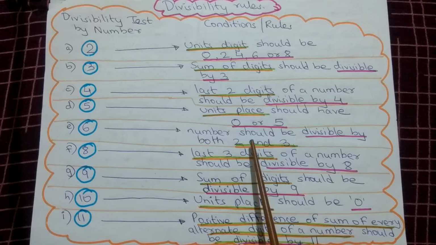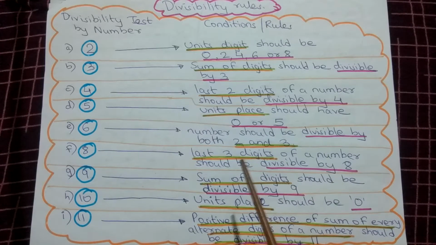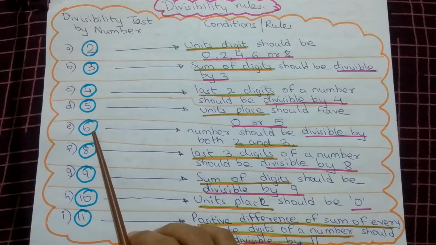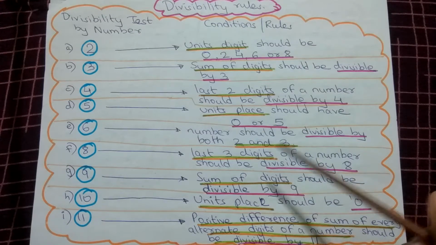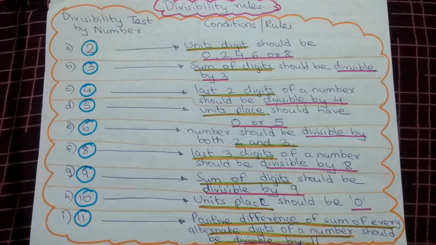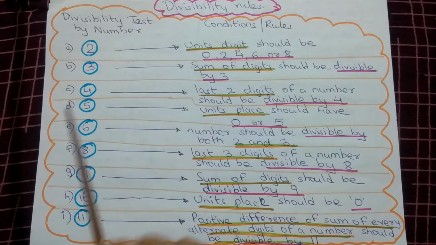Divisibility test by 6. If the number is divisible by both 2 and 3, this shows that the original number is divisible by 6. If the number is divisible by 2 and not by 3, or if the number is divisible by 3 and not by number 2, in that case the original number cannot be divided by the number 6.